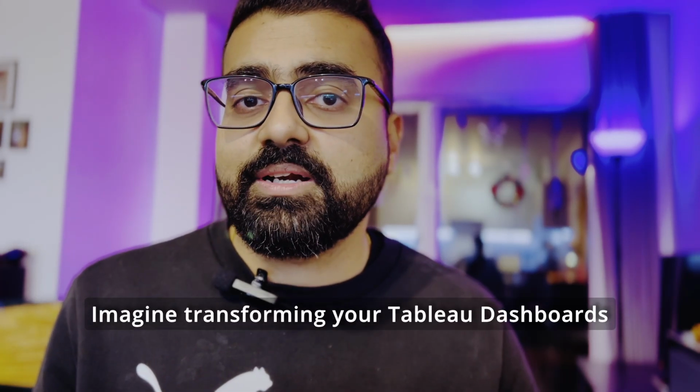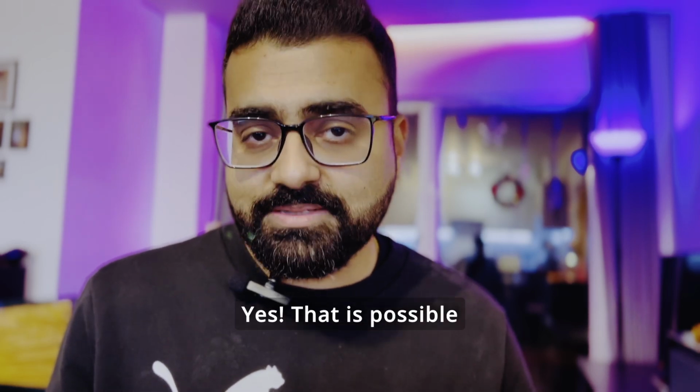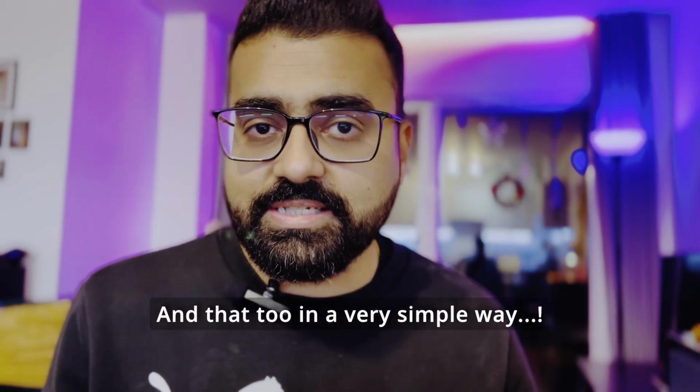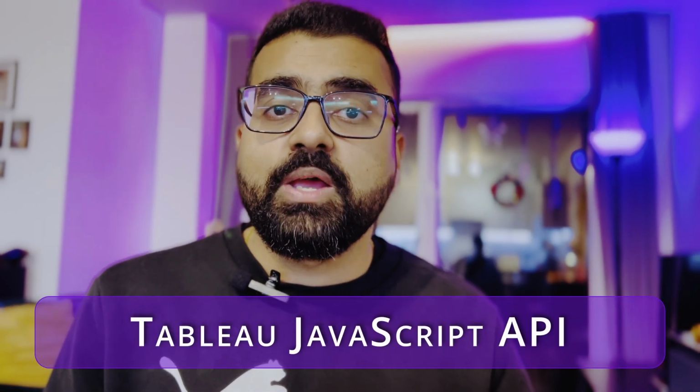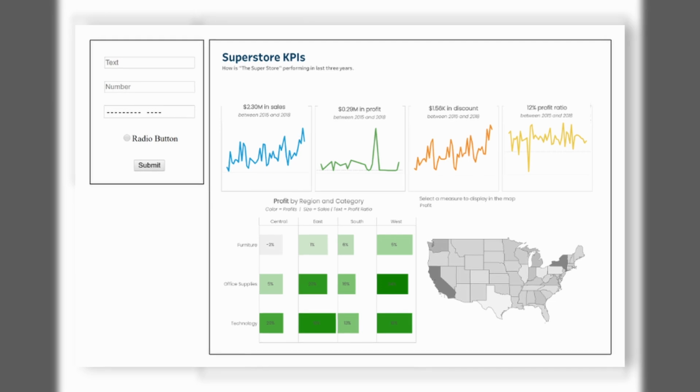Imagine transforming your Tableau dashboards into powerful web applications. Yes, that is possible, and that too in a very simple way. Today, I'm going to share with you Tableau JavaScript API, which lets you transform your simple Tableau dashboards into fully powered web applications, which can be as complex as you want. And this can be done in a very simple way.